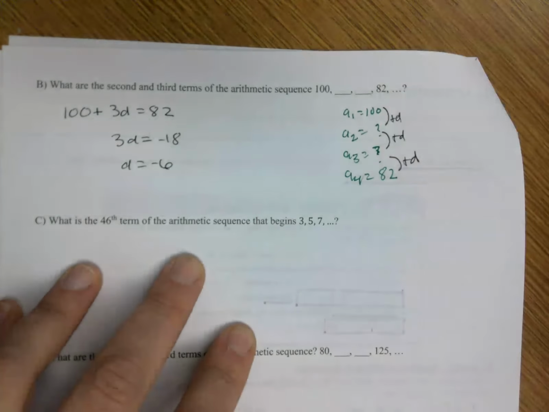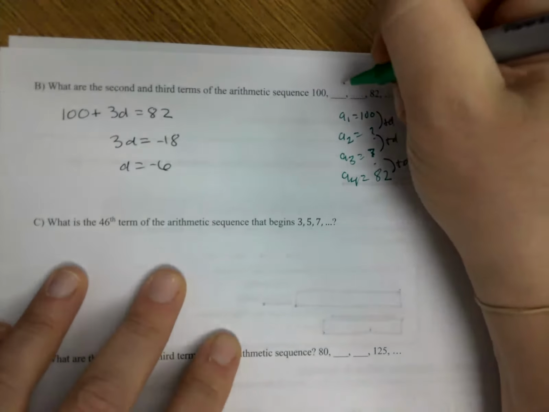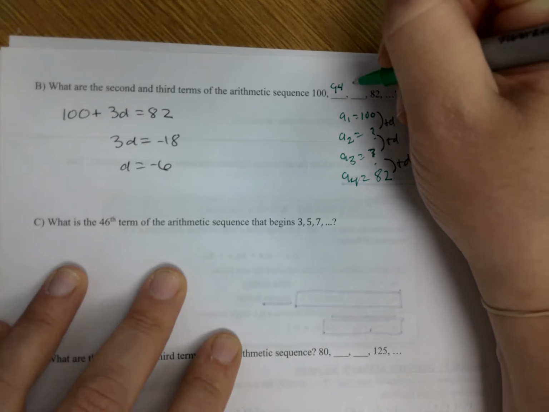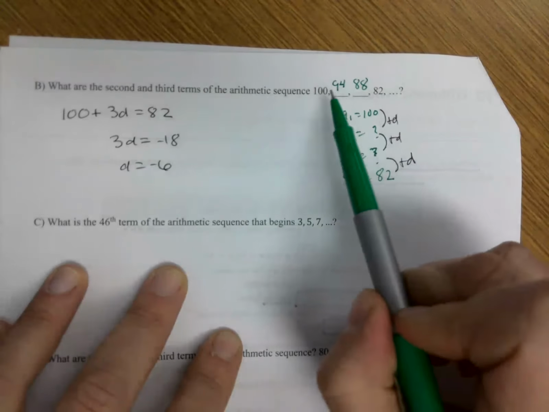Now I can figure out what my two are. So subtract 6 from this, I get 94. Subtract 6 from this, I get 88. So those would be my second and third term.